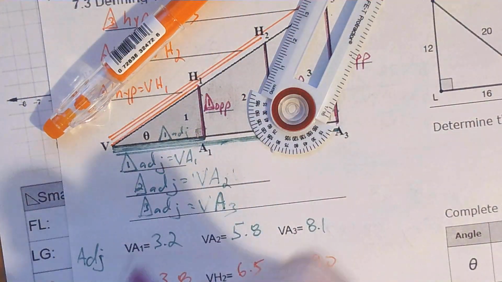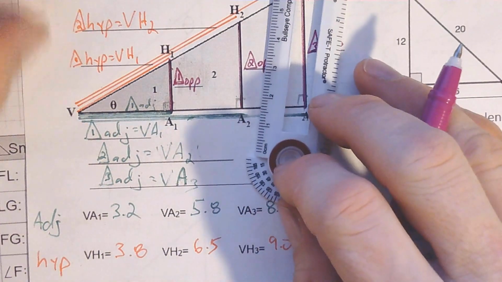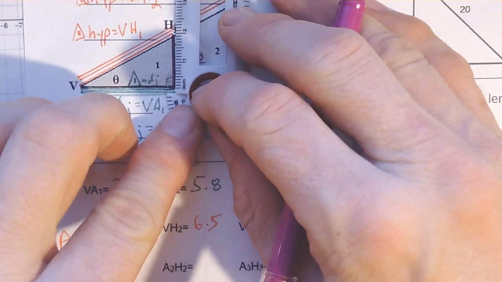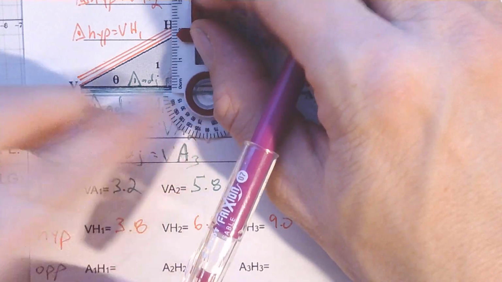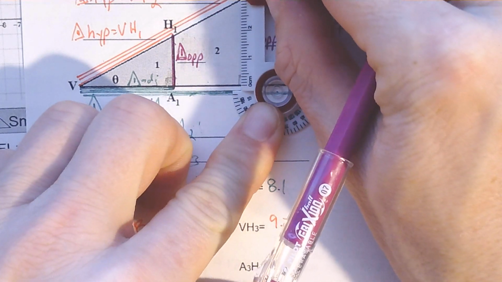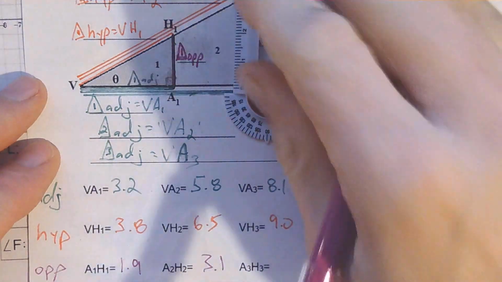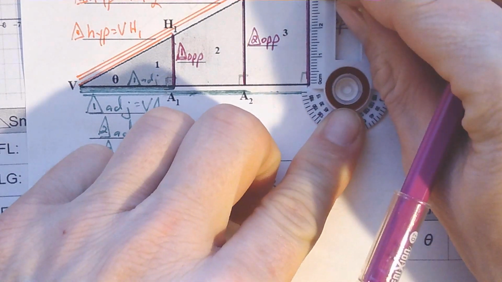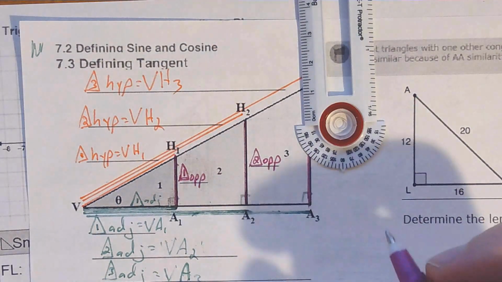Now we move on to the opposite lengths. Our first opposite length is about 1.9, I think. The next opposite length is about 3.1, I reckon. And then the final opposite length is about 4.3. You can't see it, but that's 1, 2, about 4.3. So now we have all of our data.